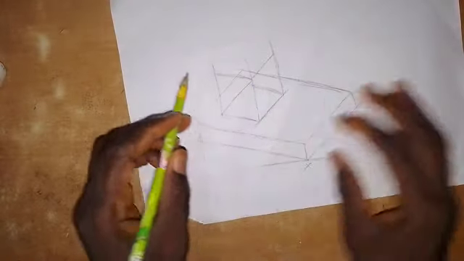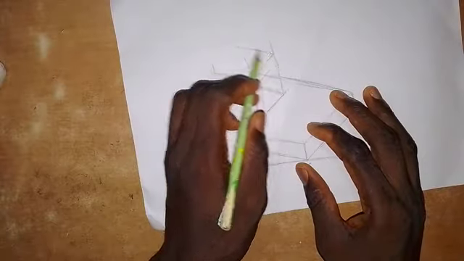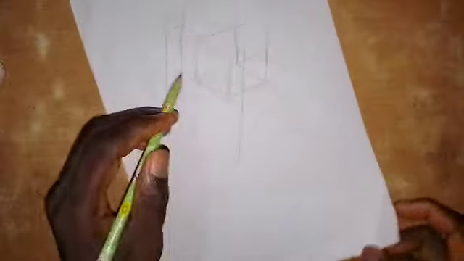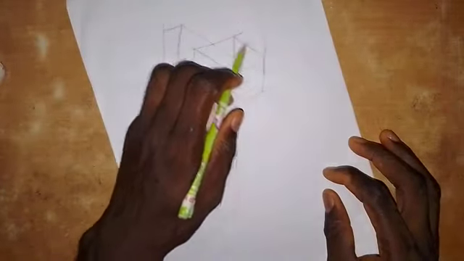So when you are making a freehand sketch, you are not to tape your paper. I've said that several times in the freehand sketch work that I've done. So then I will complete this like this. So this has formed a cube.